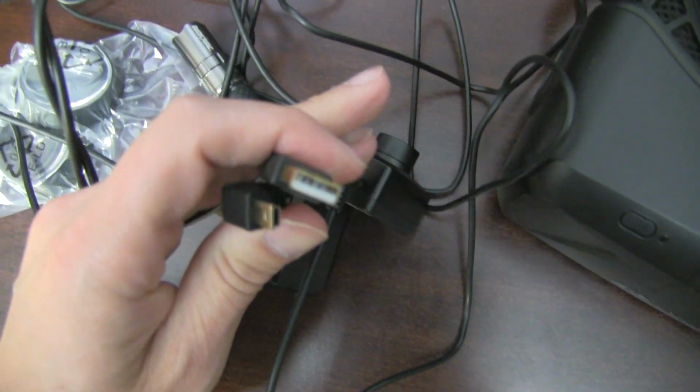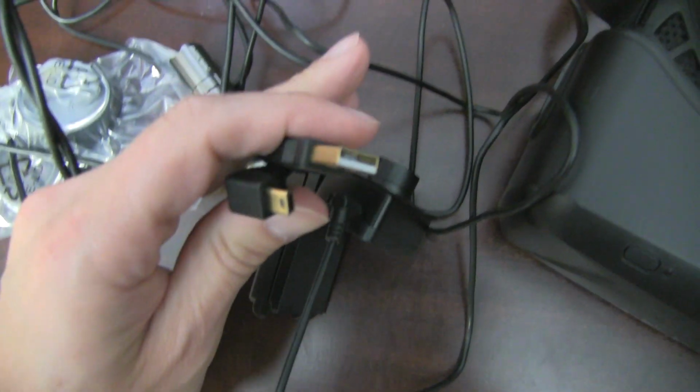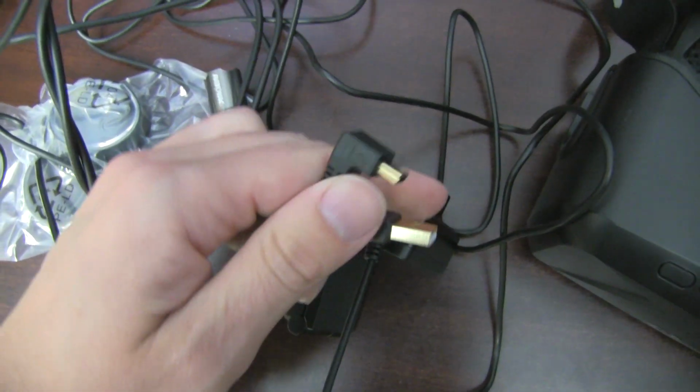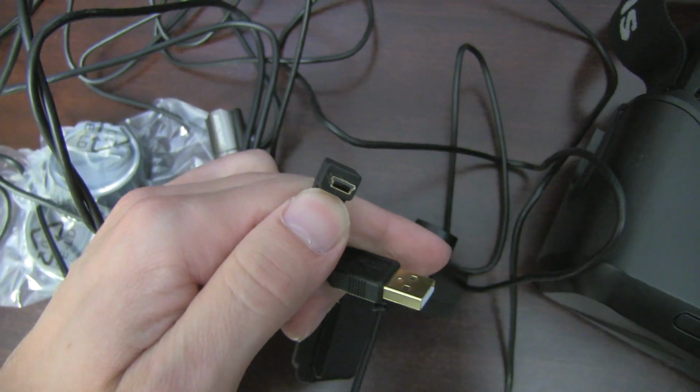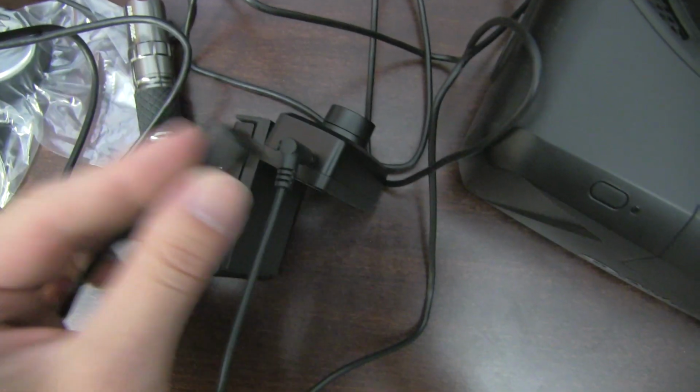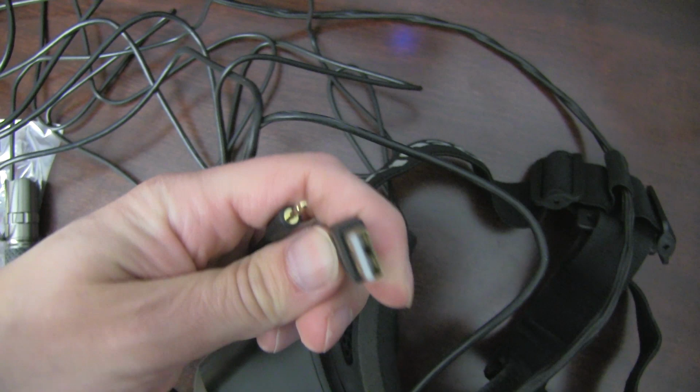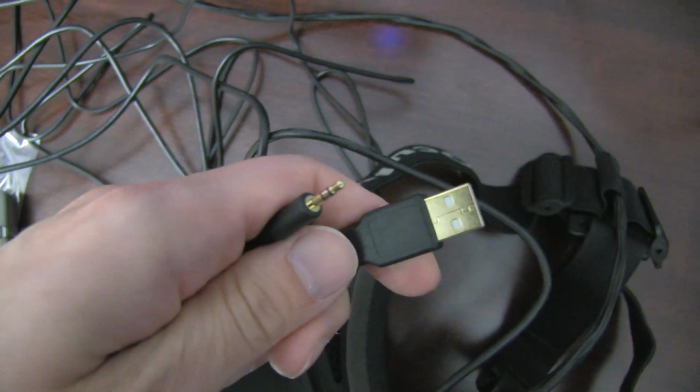And the other one we're looking for is a cord that has a gold-plated USB on one end, and a right angled mini USB on the other end. And we're going to plug in the right angled mini USB right next to the right angled one there, just like so.